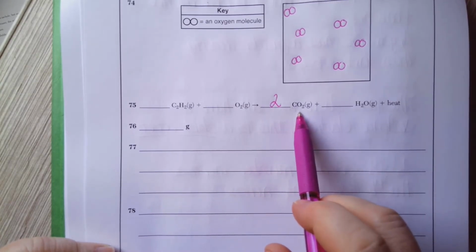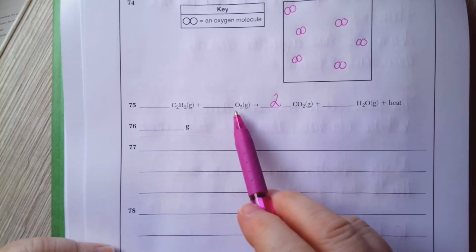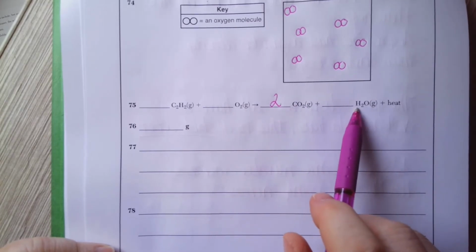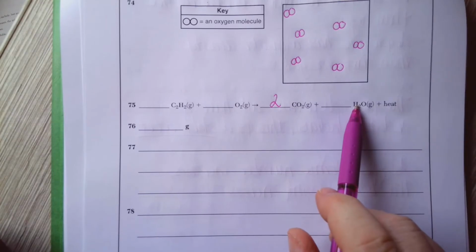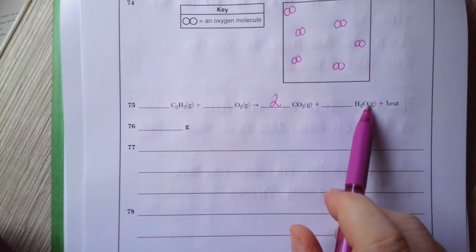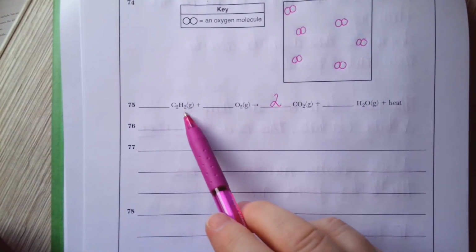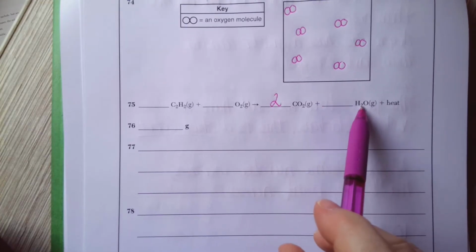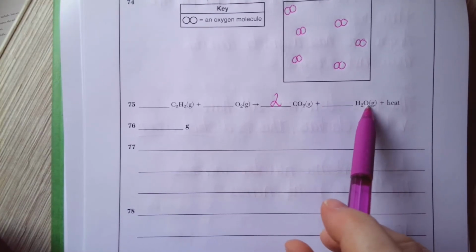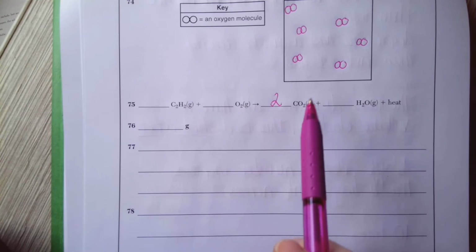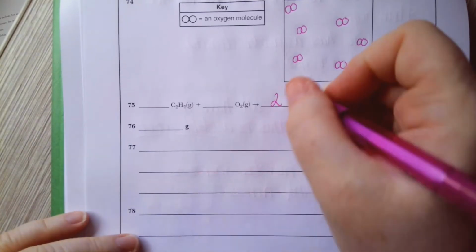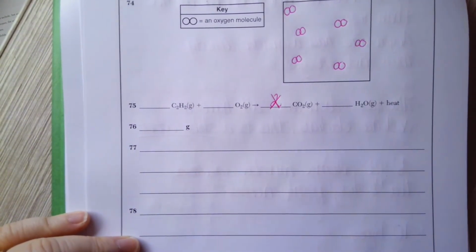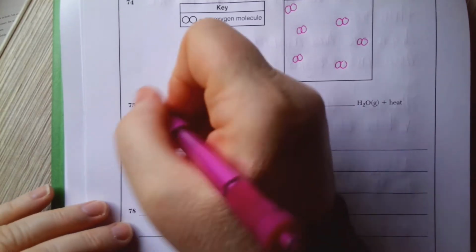That gives me 4 oxygens, which I could easily fix, but now look over here. Ugh, it's always got to be something complicated, because you see, I only have 2 H's here. So 2 H's here, that's perfect, but this is an odd number of oxygens. So you know what I'm going to do? Okay, scratch this. I'm going to put a 2 right here.